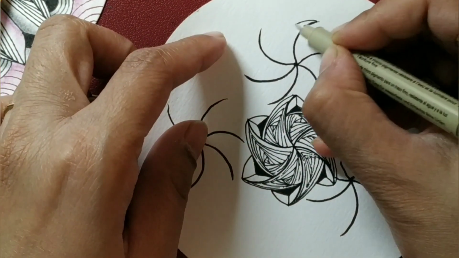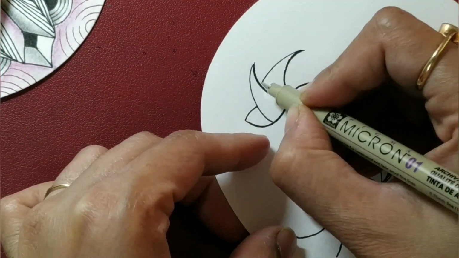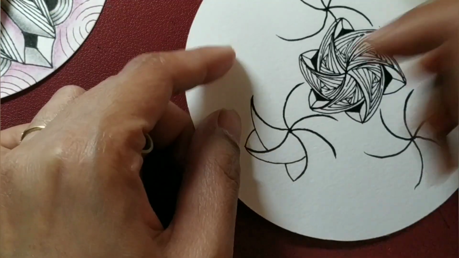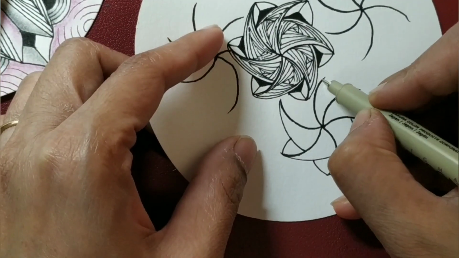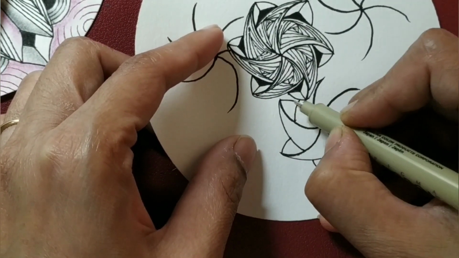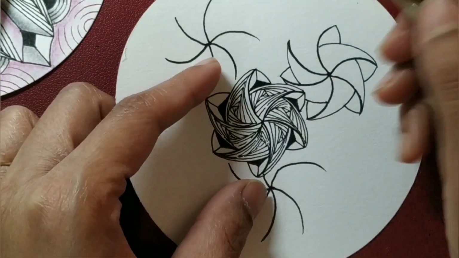So again, come back, just the way we do for tangle. We also draw somewhat similar strokes for drawings also, so very familiar stroke.